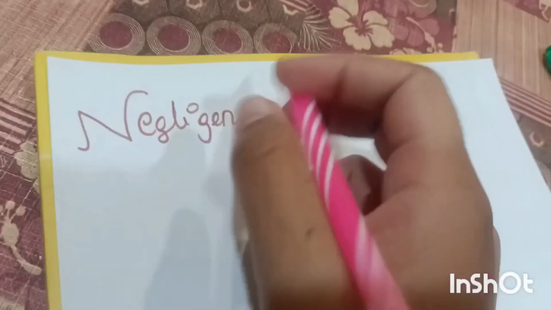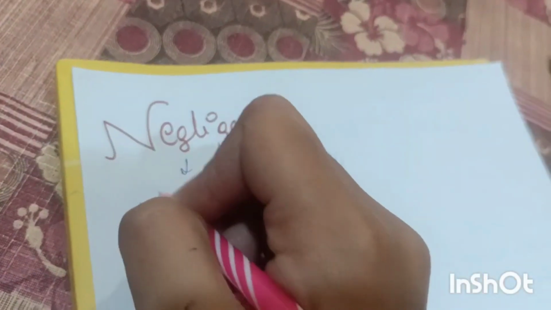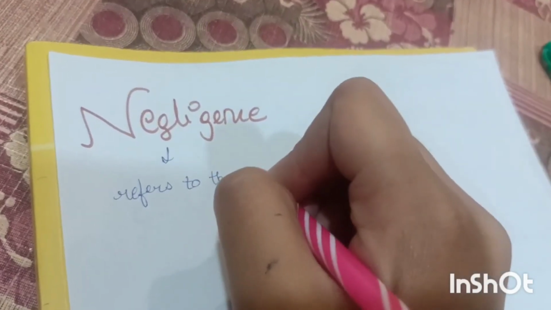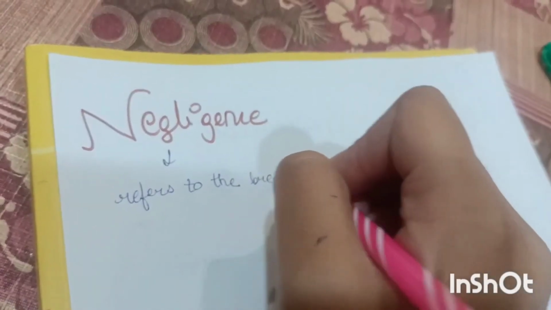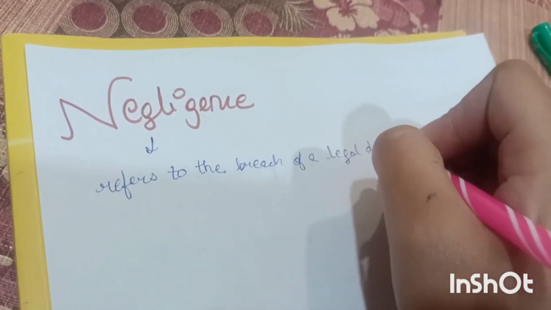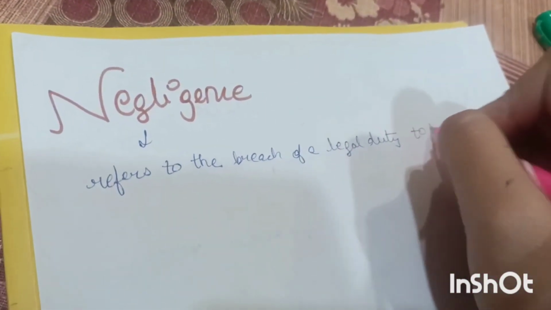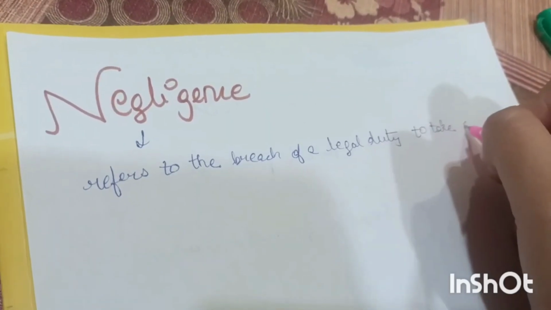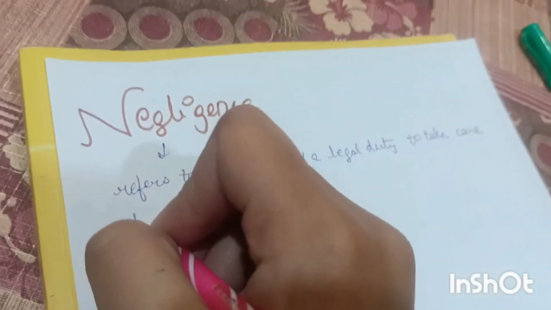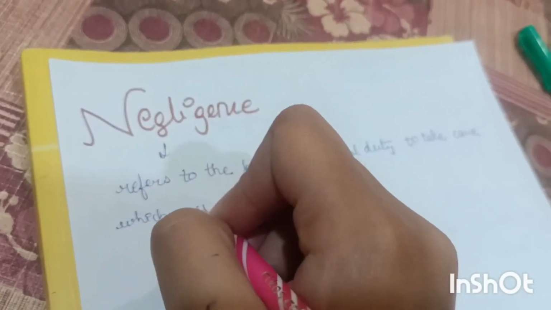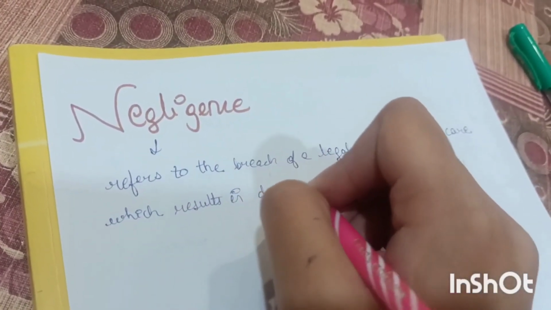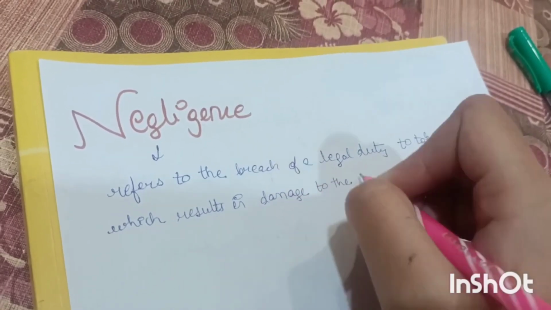So you can write it as: this refers to the breach of a legal duty to take care, which results in damage to the plaintiff.